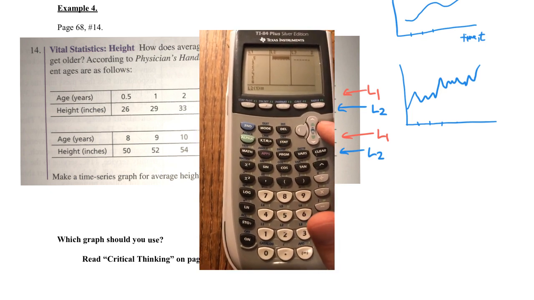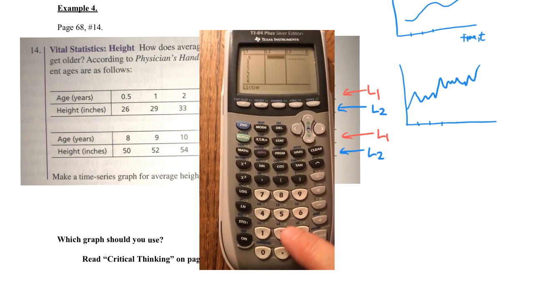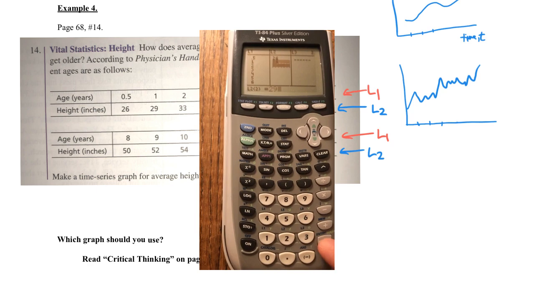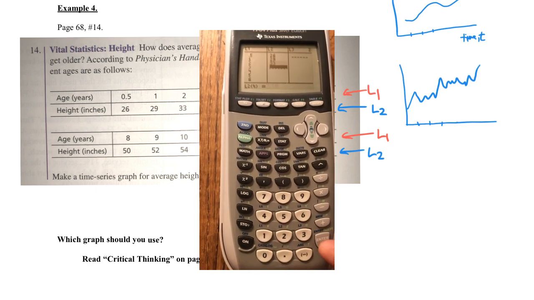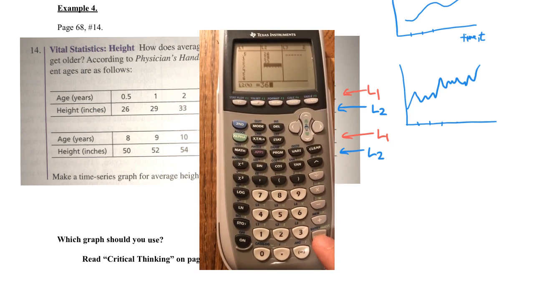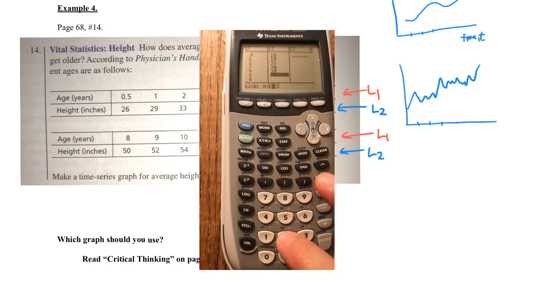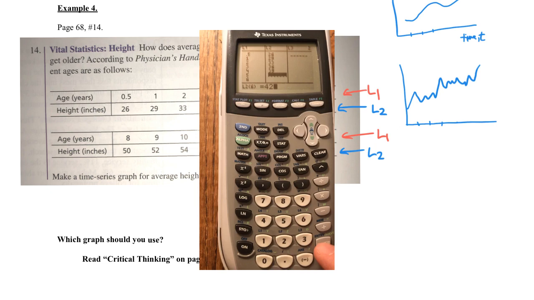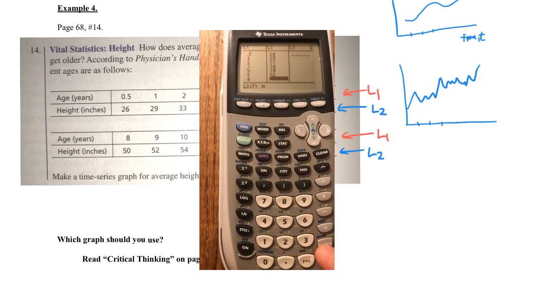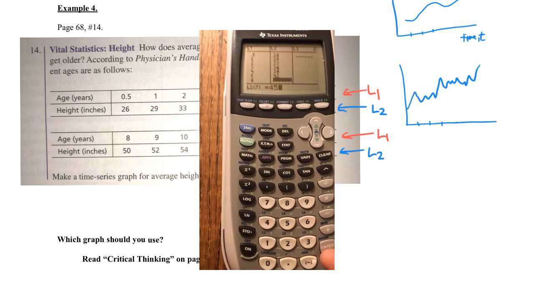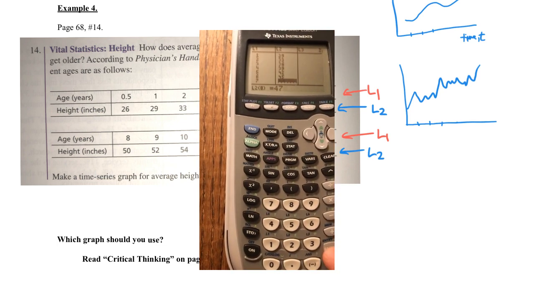Then go over to list 2, and I put the measurements in there. So it goes 26, 29, 33, 36. I'm just reading these right off the table in the book. 39, 42. And we have to make sure these correspond correctly. So the 6 corresponds to the 45. And we just keep on going.